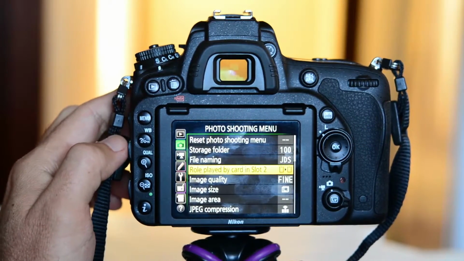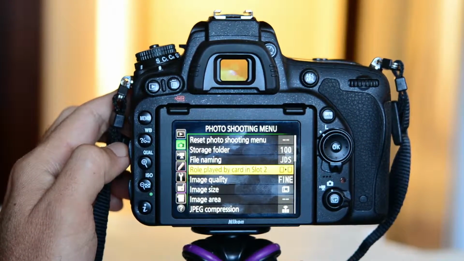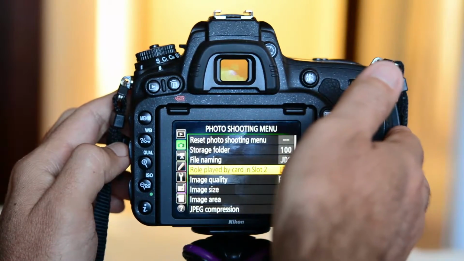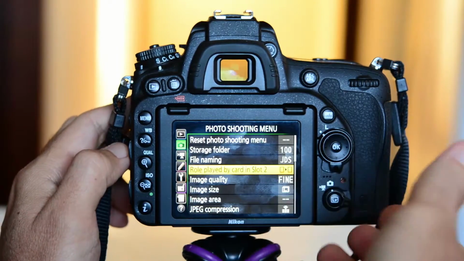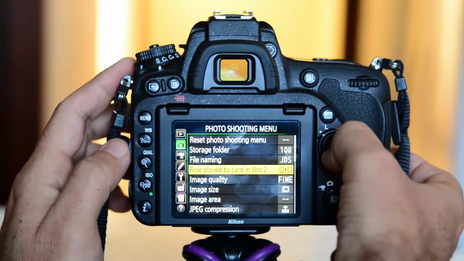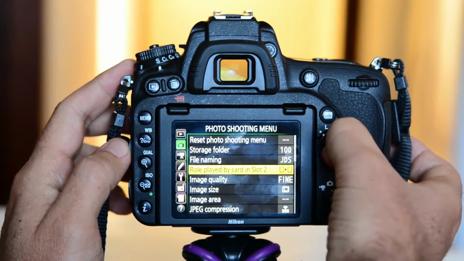Now let's move to the next option, role played by card in slot 2. As I don't have another card here, this will not happen, but it can be programmed for that.